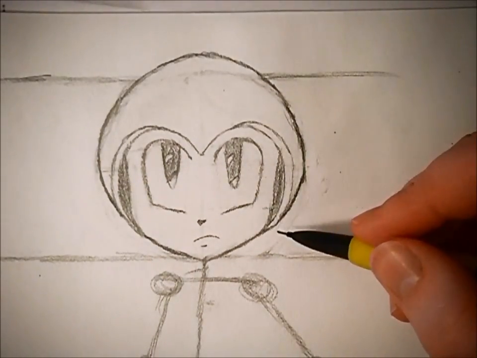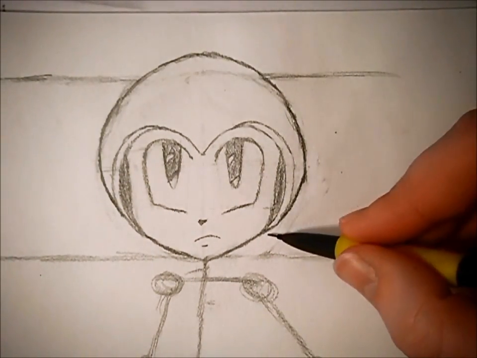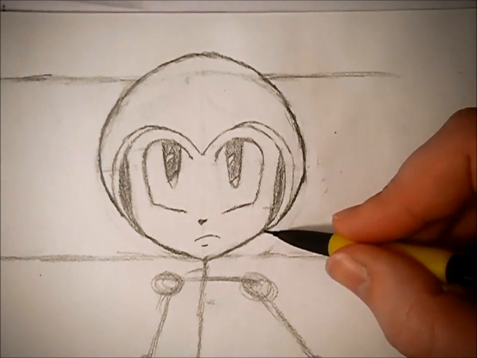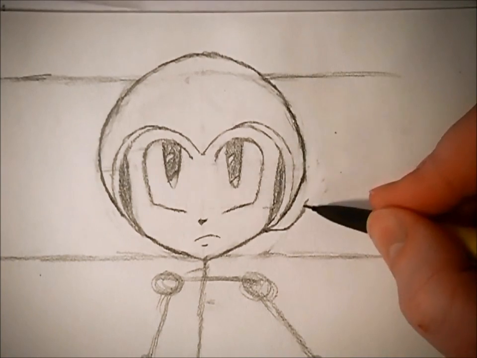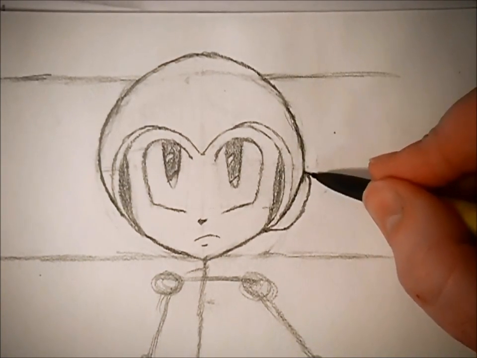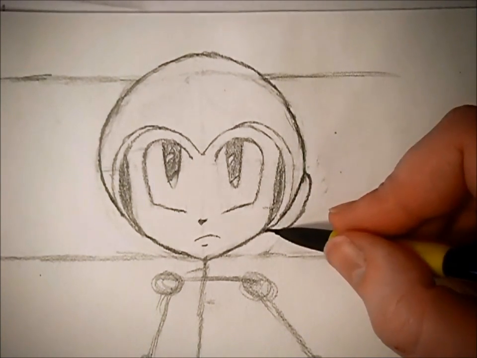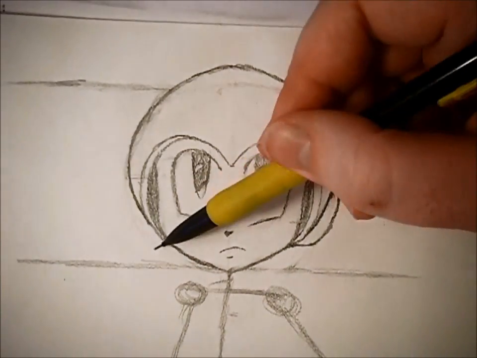Now there's a few more details on Mega Man that we do need to finish up. Number one is right underneath here. We're going to draw his earpieces, which is basically just another curving shape that will start here and end here on both sides.